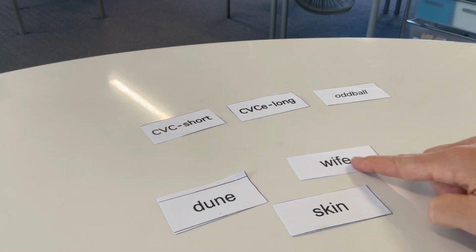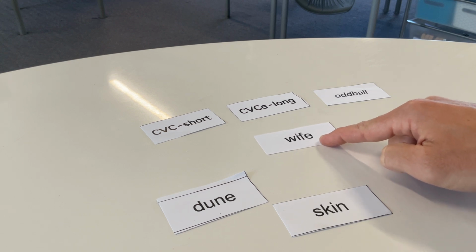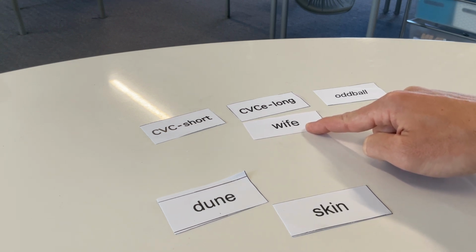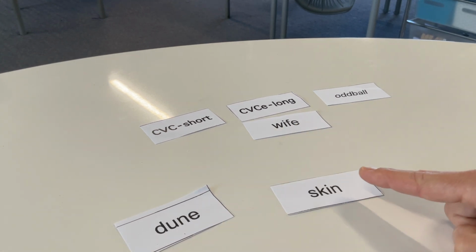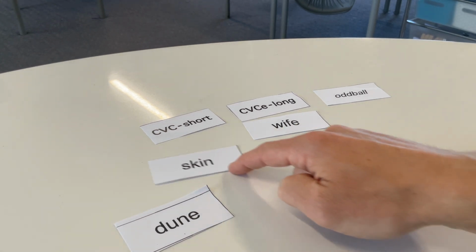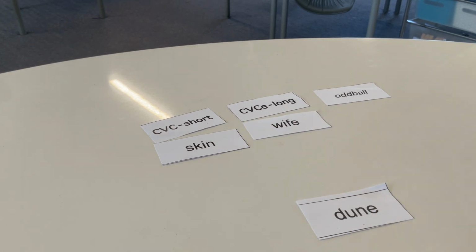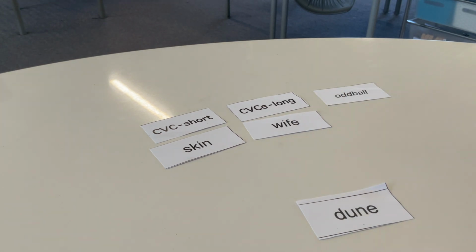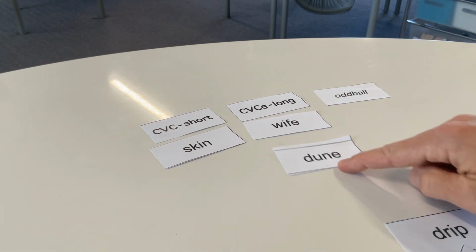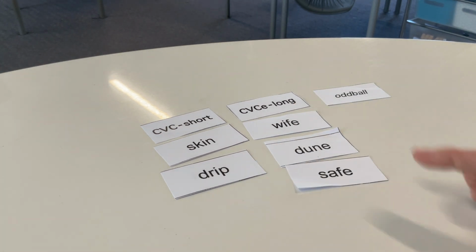So we can now sort those words into the groups. So wife has a long I sound, so that goes there, and it also matches with the E at the end. Skin has a short I sound, so that goes in the short vowel group. These are short vowels and these are long vowels. So then I would go ahead and put all of the words into the different categories. This is called a sound sort.